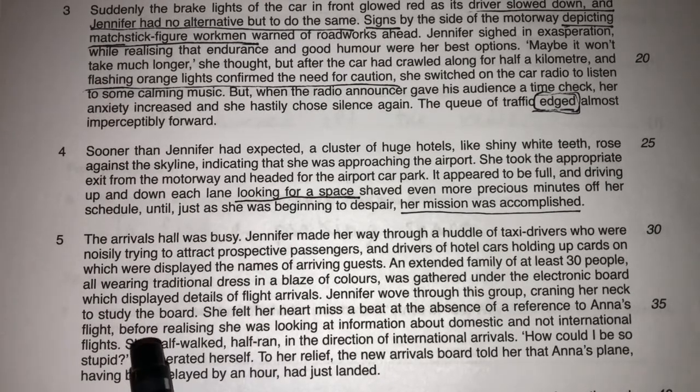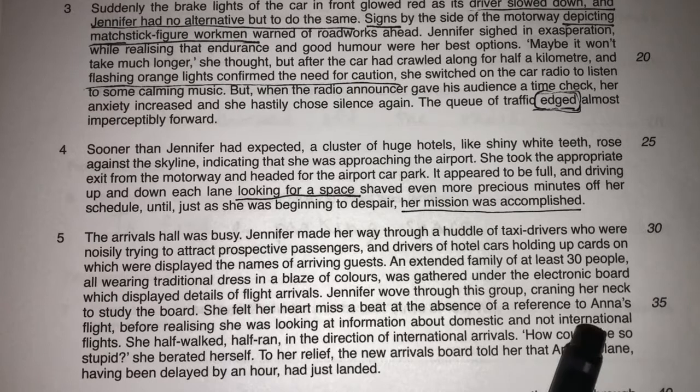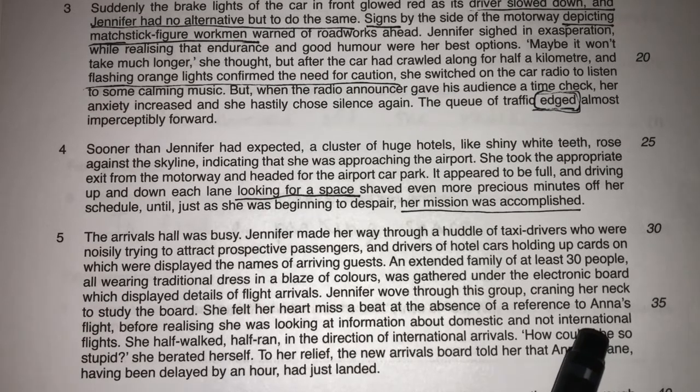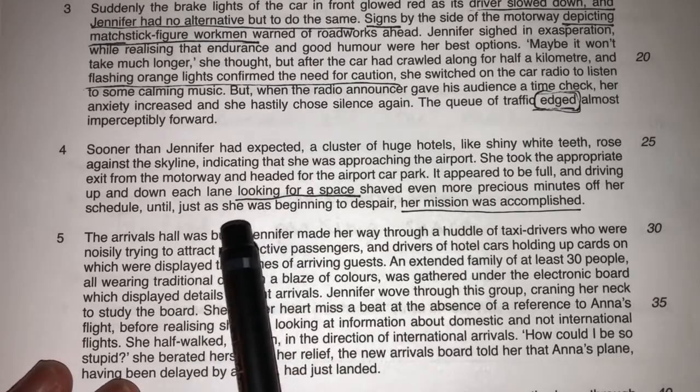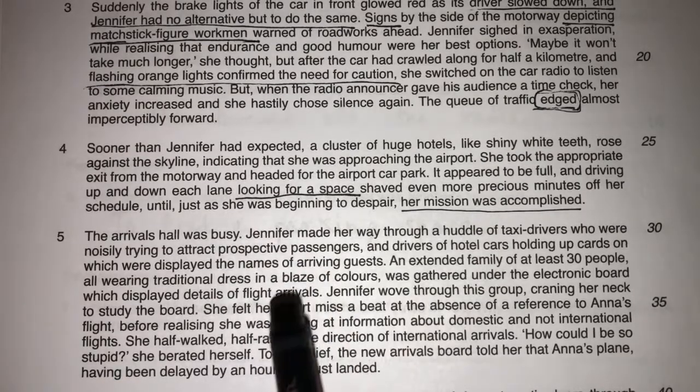The flight was not there, so her daughter's flight wasn't written anywhere on that board. So she thought that something was wrong, and then she realized that she was looking at information about domestic flights, and her daughter was on an international flight. Okay, so why did she feel like she was stupid? Because she was looking at the wrong board.